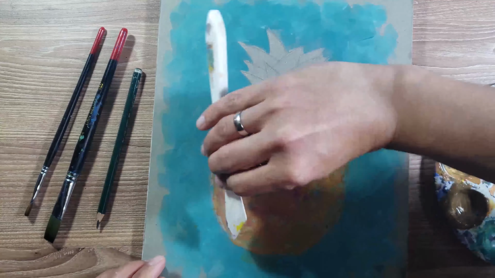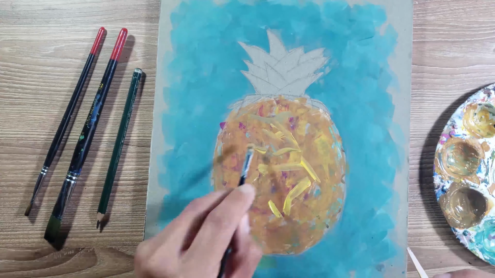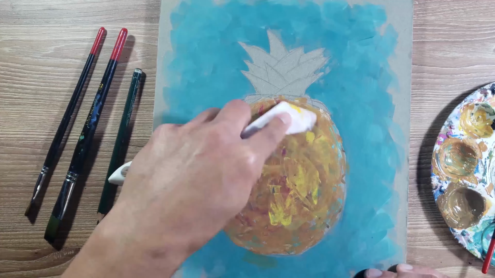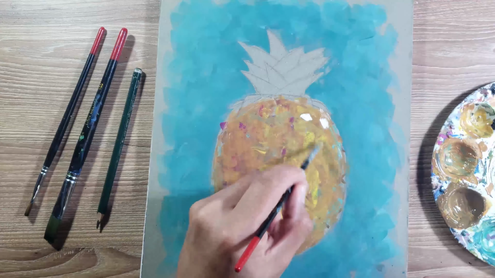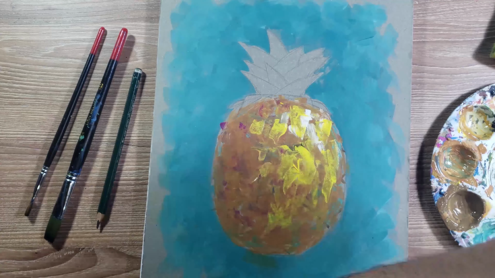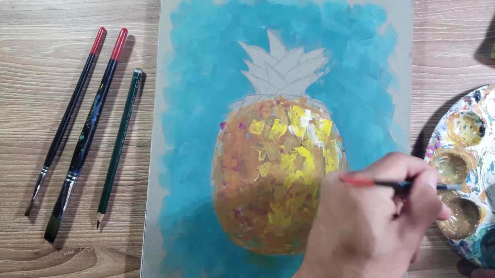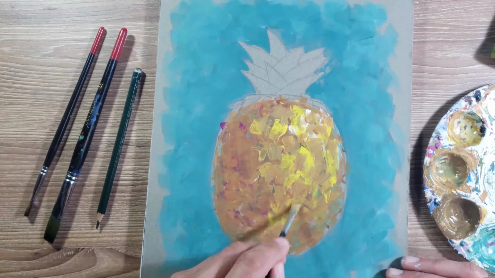From this very early stage in the painting, we are already thinking about lights and shadows. So we are adding some hints of the light direction. Notice how I use my paint knives to create kind of a messy, texturized base, which is going to make the painting even more interesting.